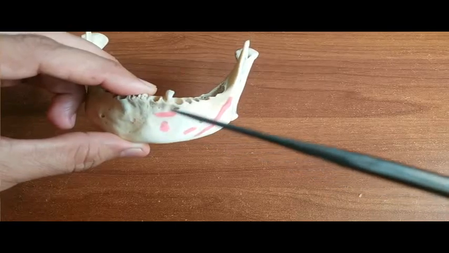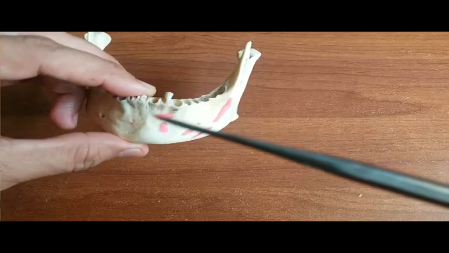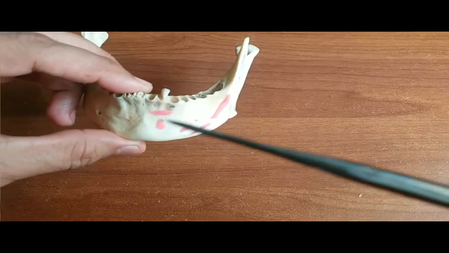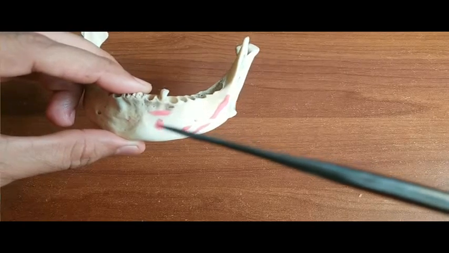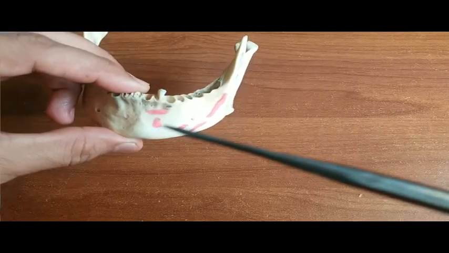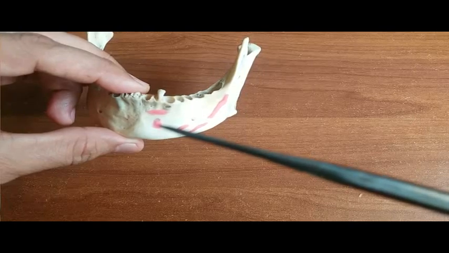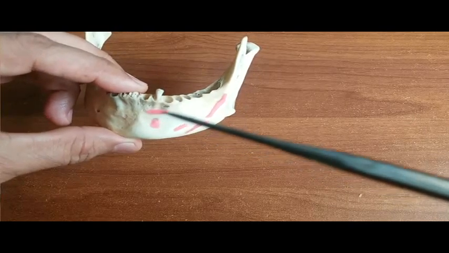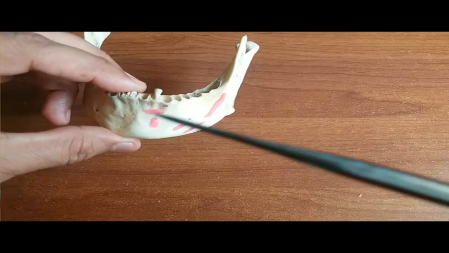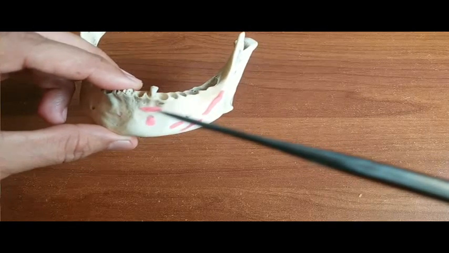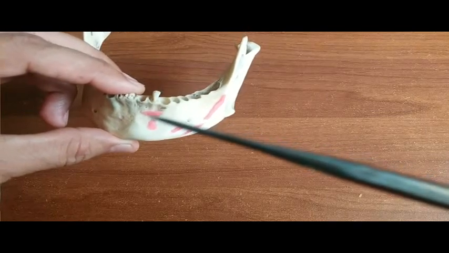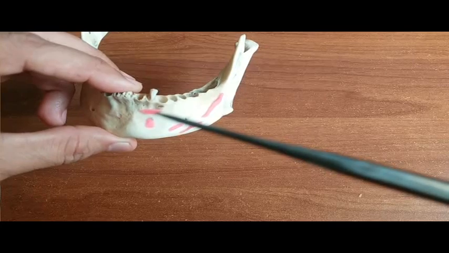Along the incisive fossa, we have attachment of two muscles. The lower one is the origin of the mentalis muscle, which is inserted to the skin of the chin. The upper one is the attachment of the deep fibers, the incisivus fibers, of the orbicularis oris muscle.